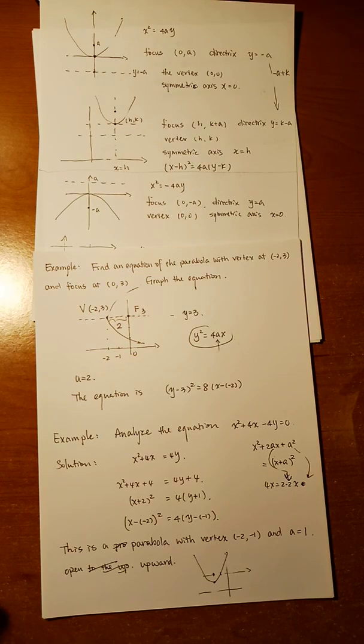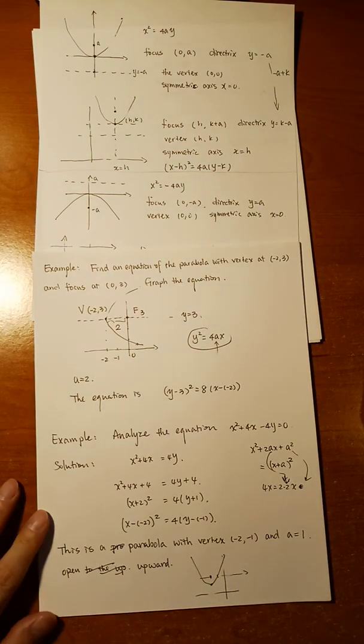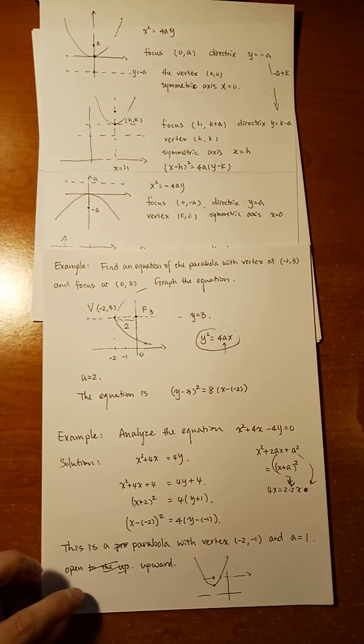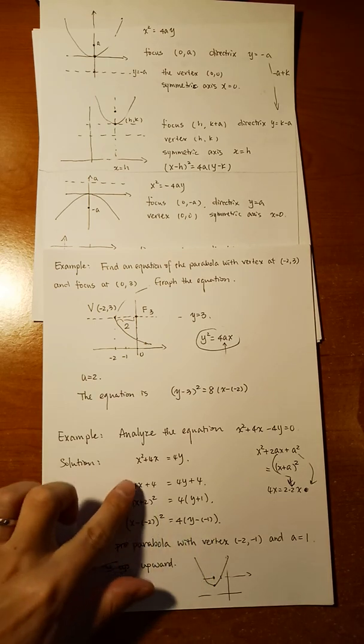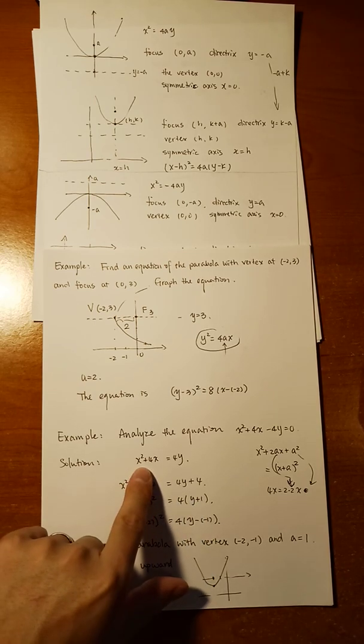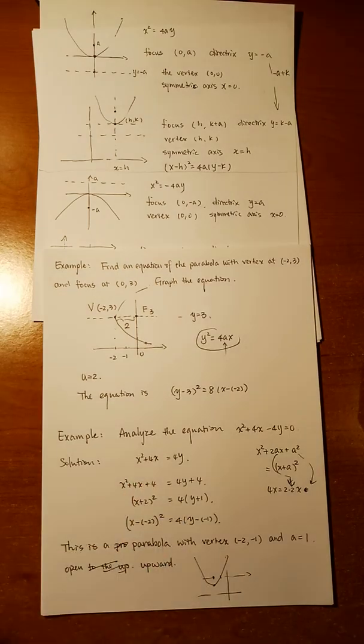The next example is a very long word problem. In the exam, you will not see a word problem like this, so we're not going to do that. Here, it's very important to realize what you're going to do from this part. You're going to complete the square of the x squared term. You're going to complete the square of it.